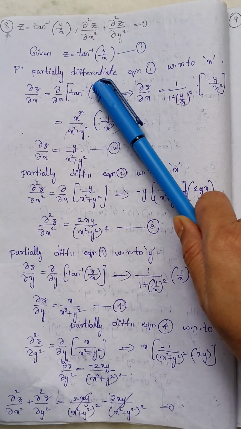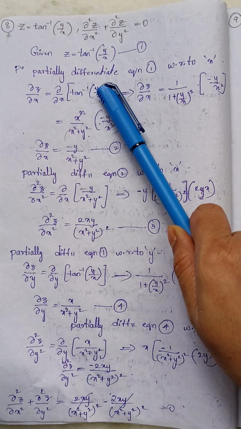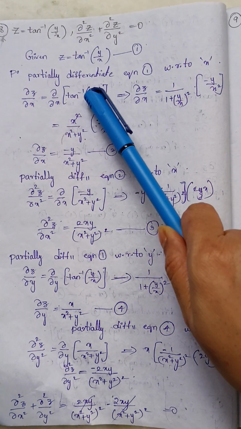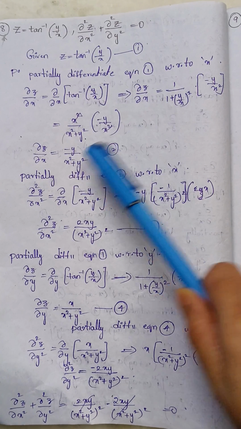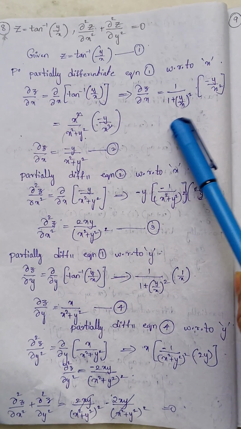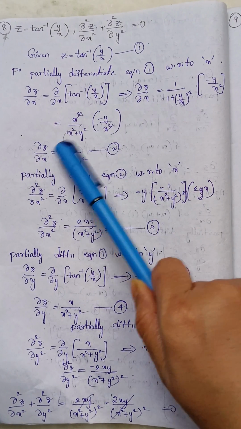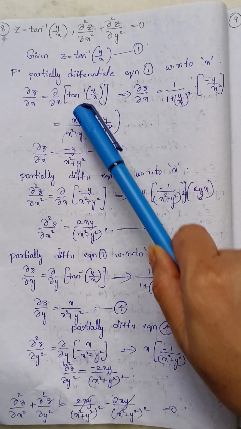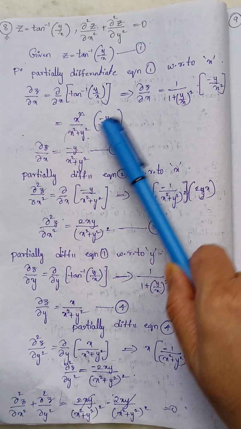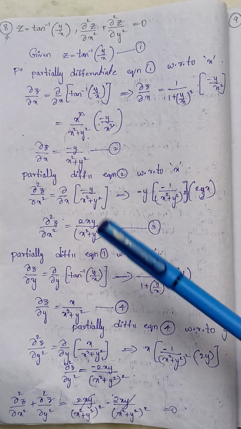So differentiate this again with respect to x, meaning y is constant, y taken as it is, and the derivative of 1 by x is minus 1 by x square. Take the LCM x square and take it into the numerator: x square by x square plus y square, into this as it is, and x square gets cancelled, and we have minus y by x square plus y square.